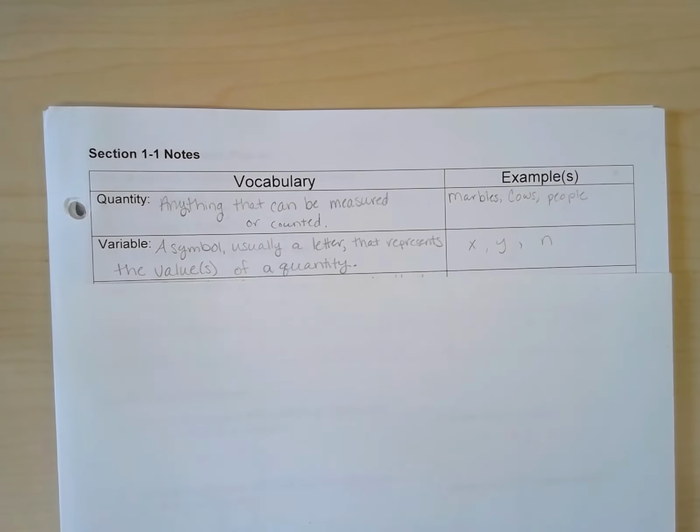The next vocabulary word is variable. Variable is a symbol, usually a letter, that represents the value or values of a quantity. The three common examples that we'll have are X, Y, and N. Any other letter of the alphabet, though, will work as a variable.